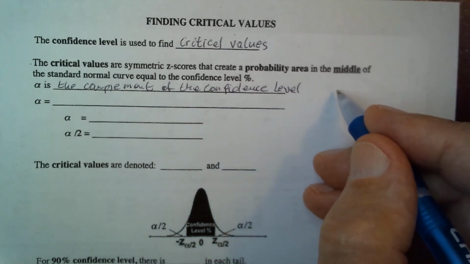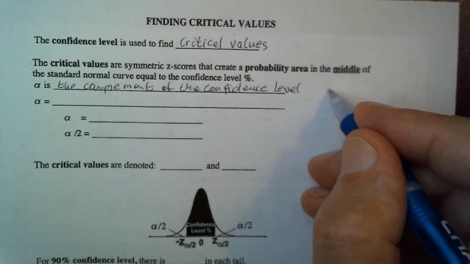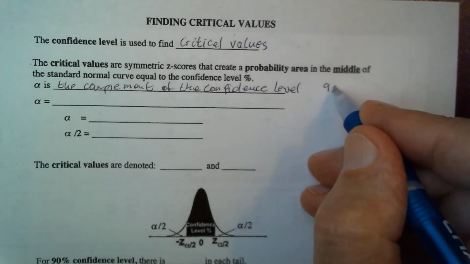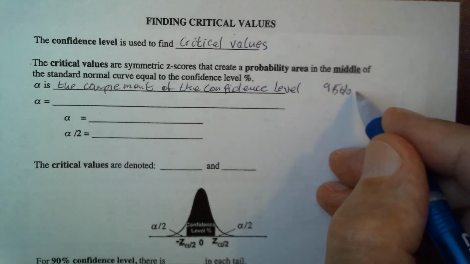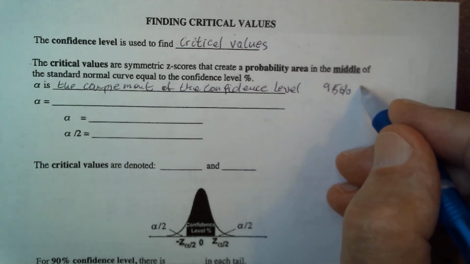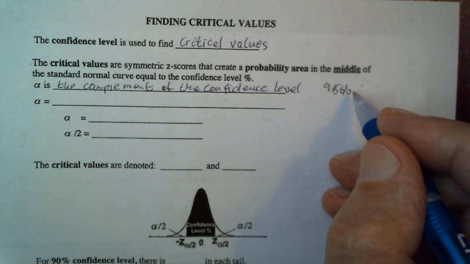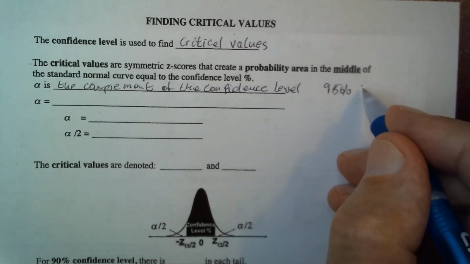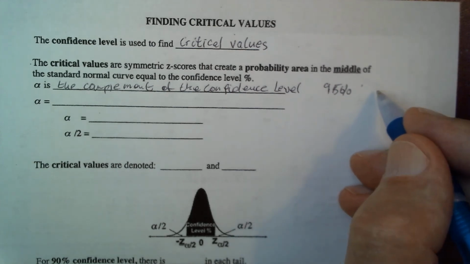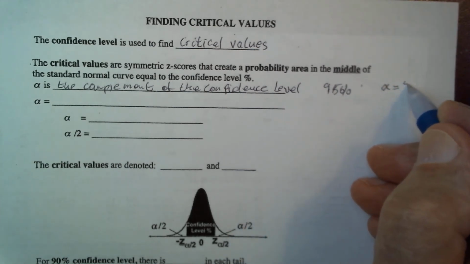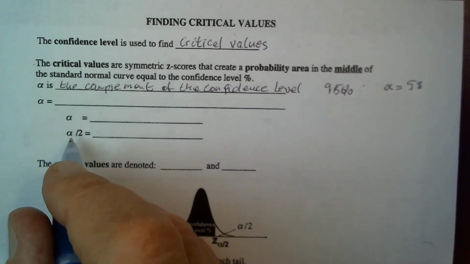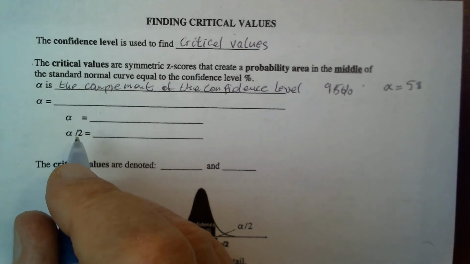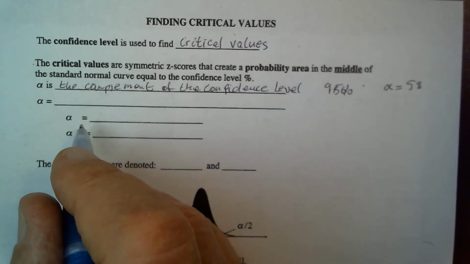For example, if the confidence level is 95%, then alpha would be 5%, because 95% plus 5% would be 100%, or 1. So if that's the confidence level, then alpha would be equal to 5%, or 0.05. So alpha is the area outside of the confidence interval.